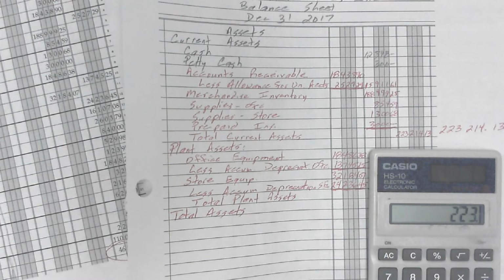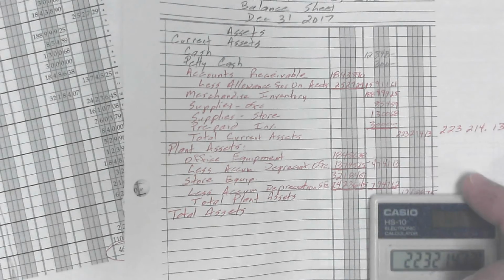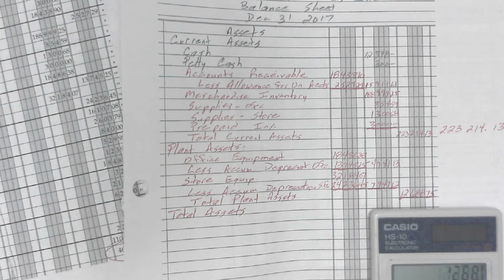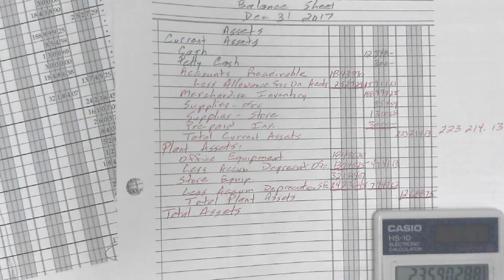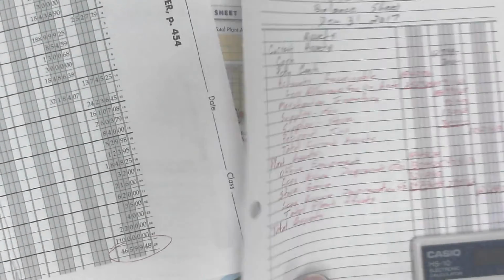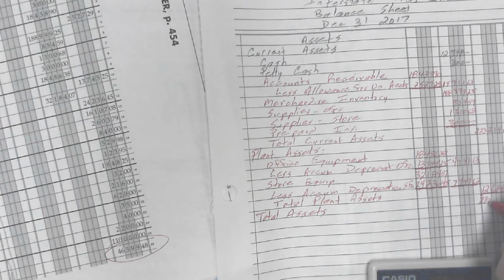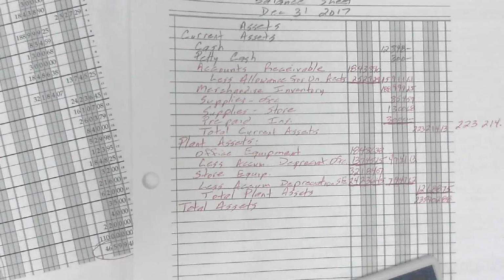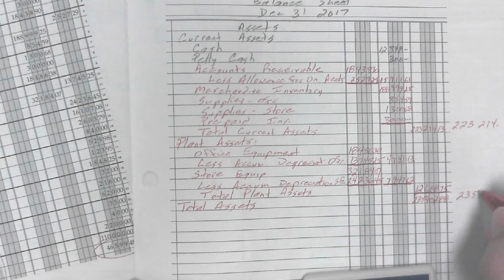So that'll be $223,214.13 plus $12,688.75. So that leaves us with $235,902.88. I'll write this out to the side, so I got it scrunched in there kind of small.